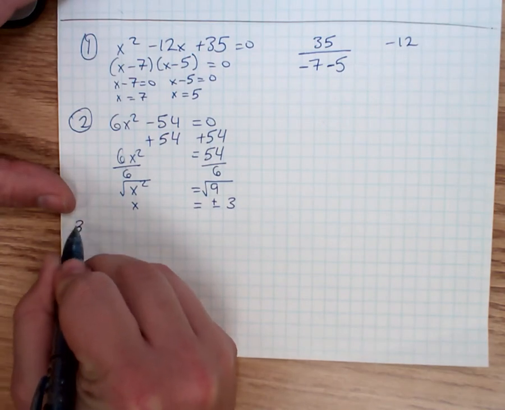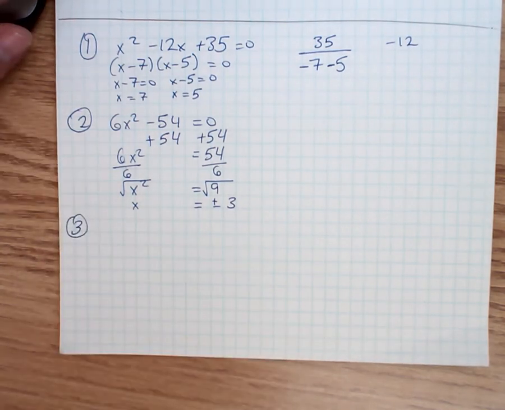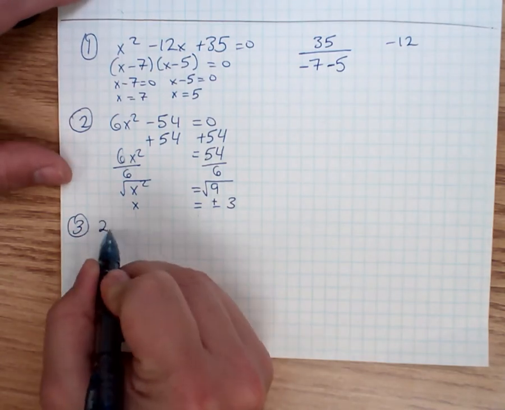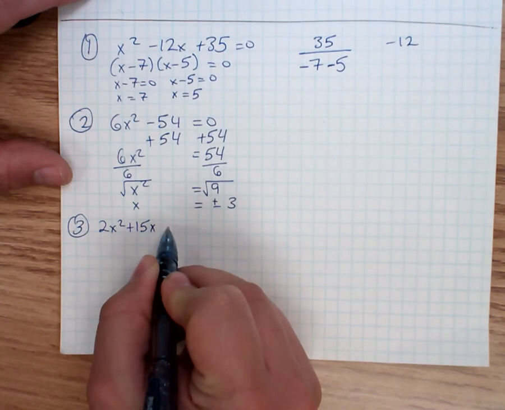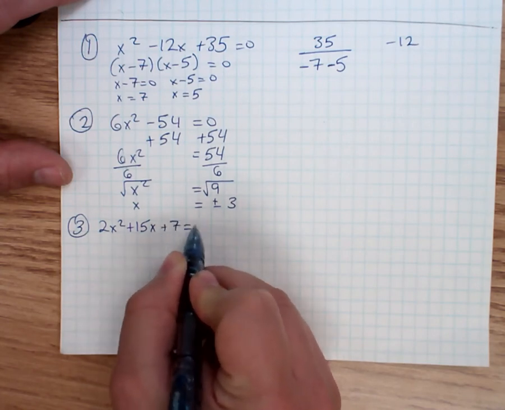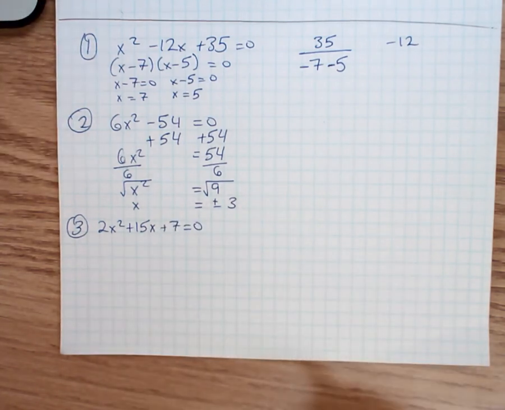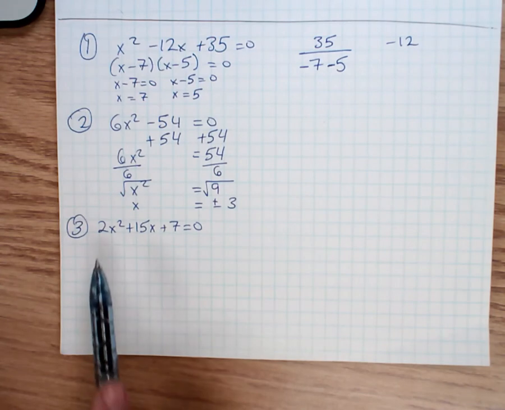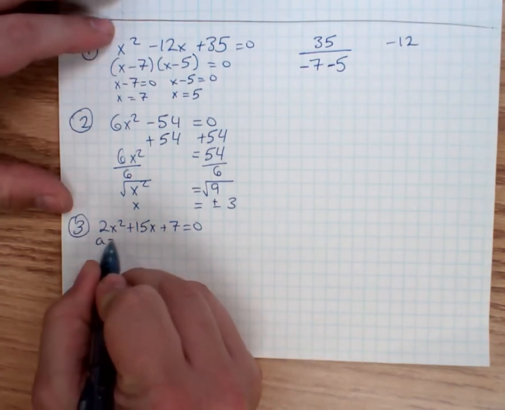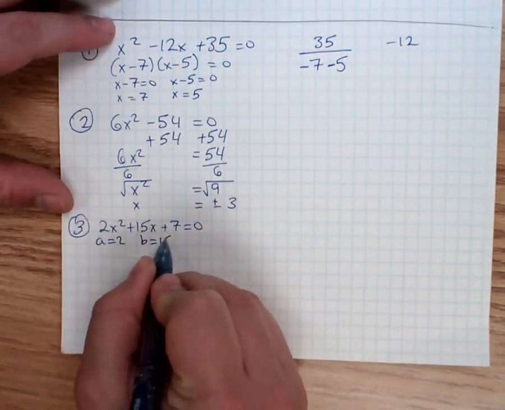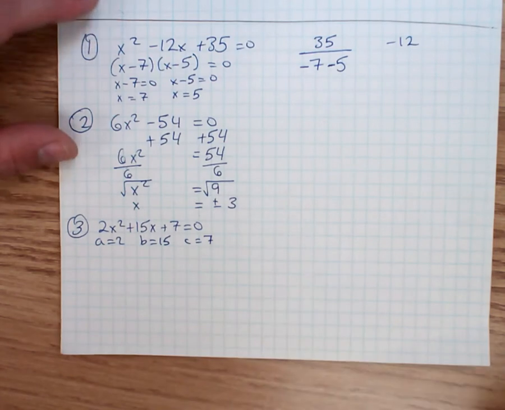All right, so this third one. 2x squared plus 15x plus 7 equals 0. Well, we haven't explicitly taught you how to factor trinomials that have a greater than 1, so you'd have to use quadratic formula here. So a would be 2, b would be 15, c would be 7.